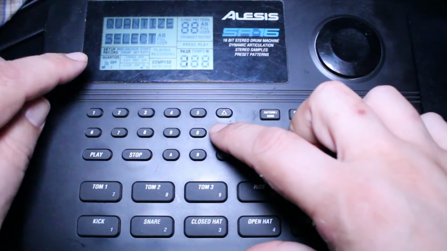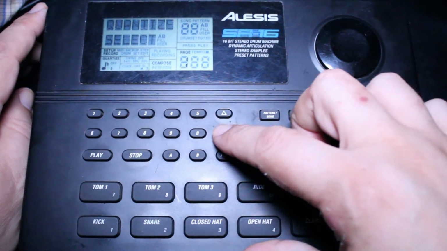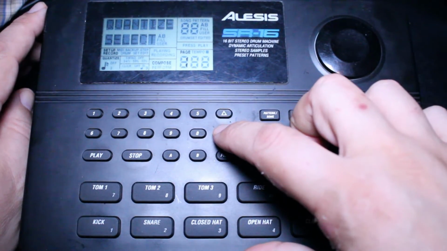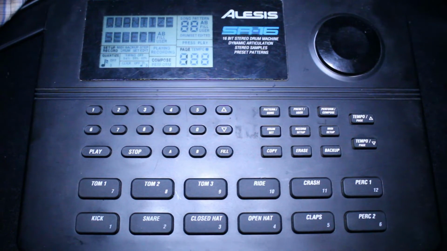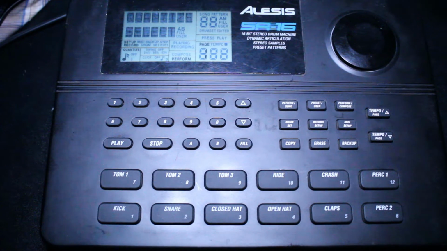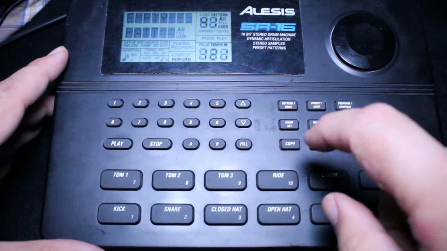So again, 8th notes, we want to see one little line next to that musical note and no number down there. So that's the setting we want. I've put the quantize on 8th note. Okay, so now instead of recording with the quantize off, I'm going to record with the quantize set to 8th notes. So I've done that.